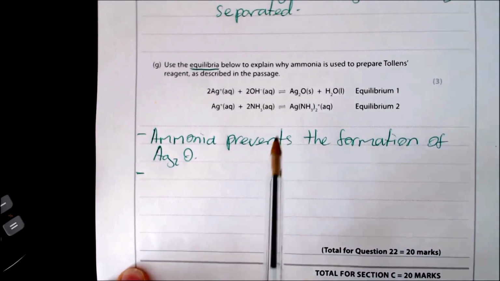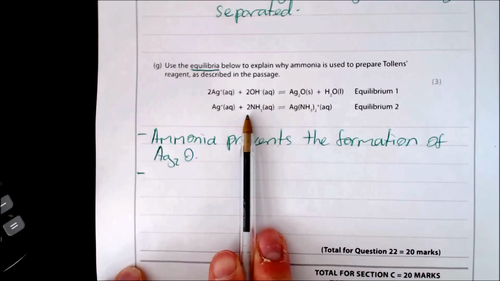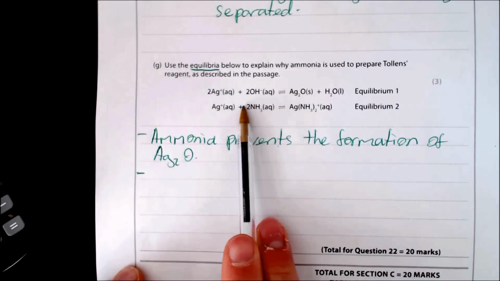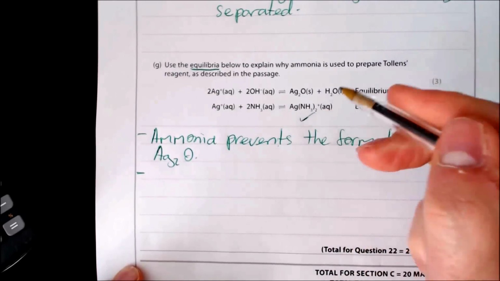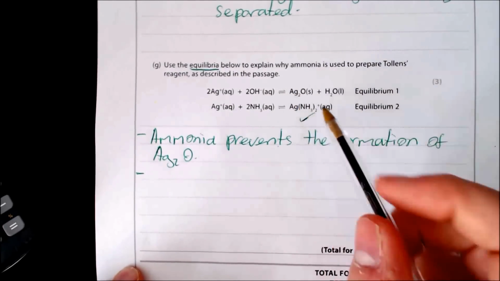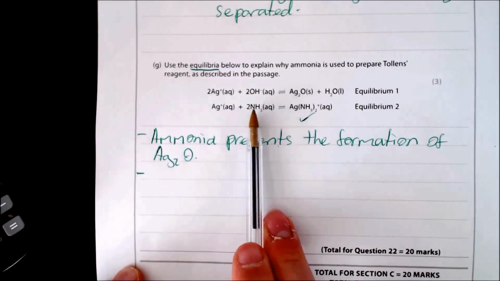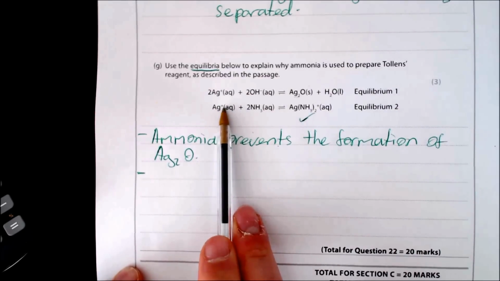Also, if we think about it, if we add ammonia, what this does is it actually shifts the equilibrium to the right, because the equilibrium will move to this side. This is the product we want, remember, this one here. We don't want any of this, we want this. So it'll shift to the right. So adding lots of ammonia will do that. But also, it will actually decrease the amount of Ag+.